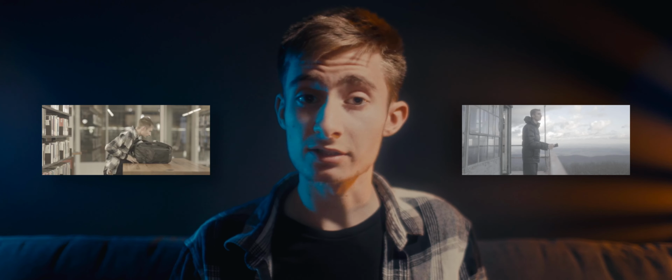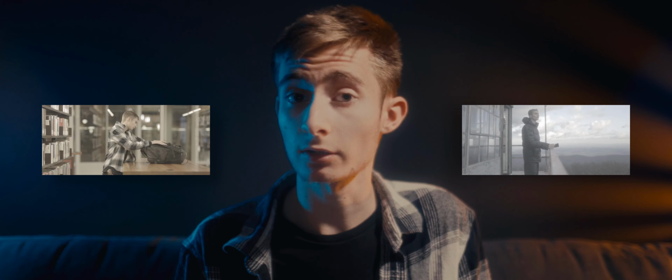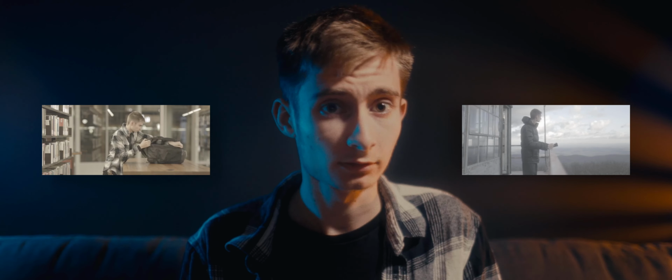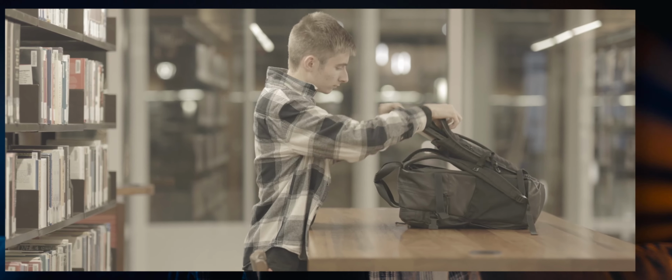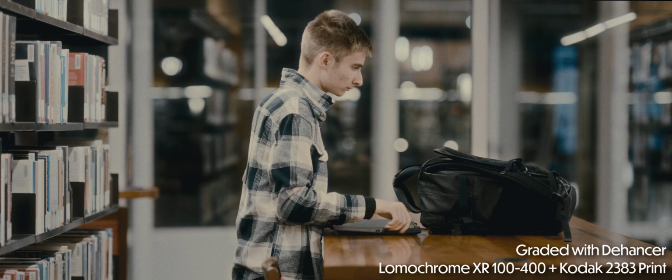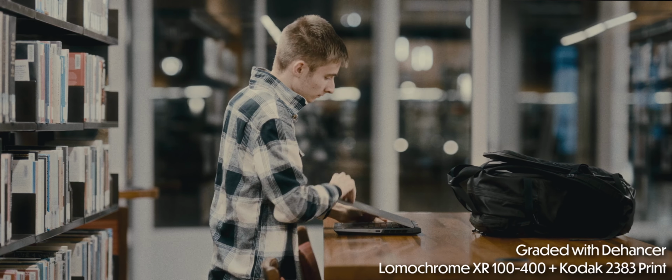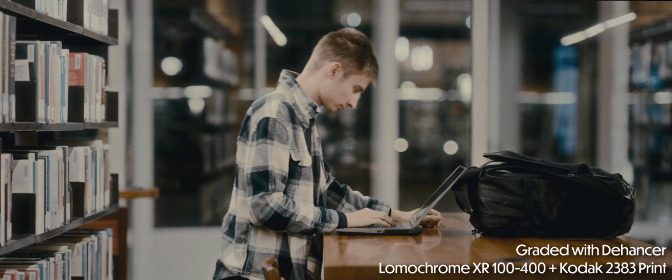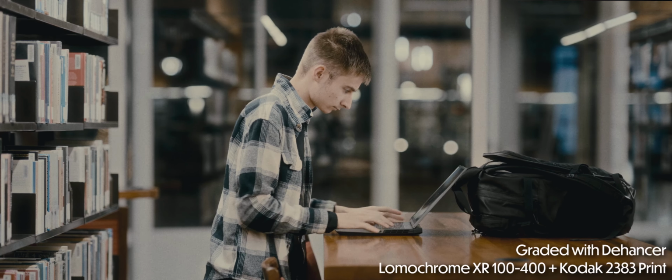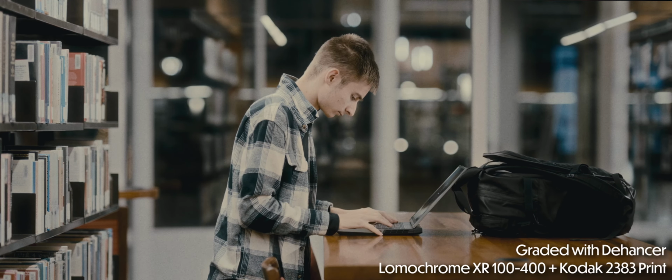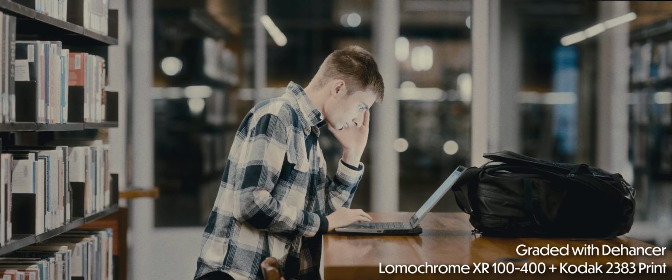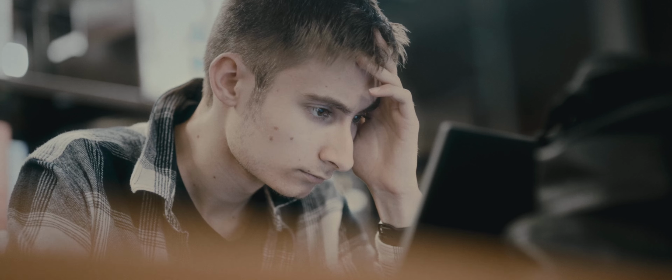And I wanted the two scenes to contrast drastically in terms of color, in addition to the ways that they were filmed. The film stock I chose for the library sequence was Lomochrome Metropolis XR 100-400. This stock had the perfect look that I was going for. It was moody, neutral, and it fits perfectly with the emotions the sequence was supposed to be evoking, which are stress and anxiety. This film stock, combined with the tight focal lengths used in foreground objects in the frame, created that feeling of being trapped.